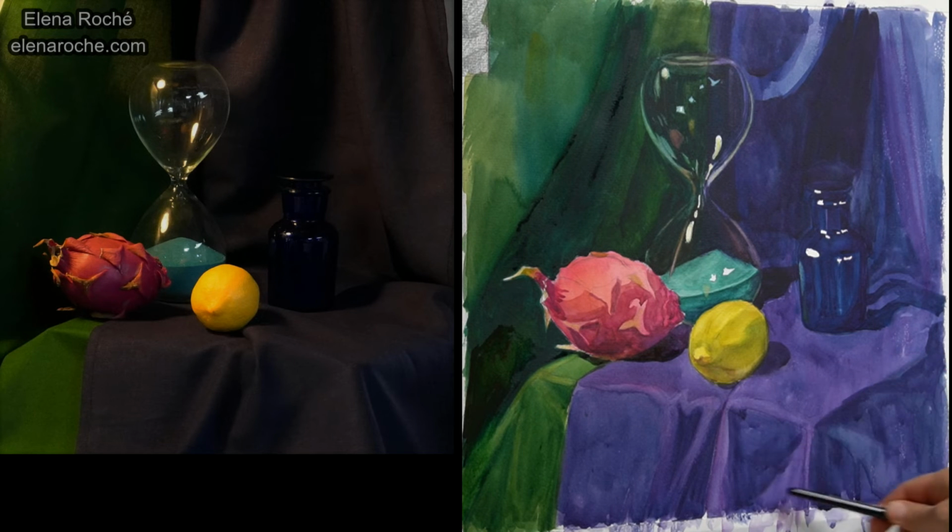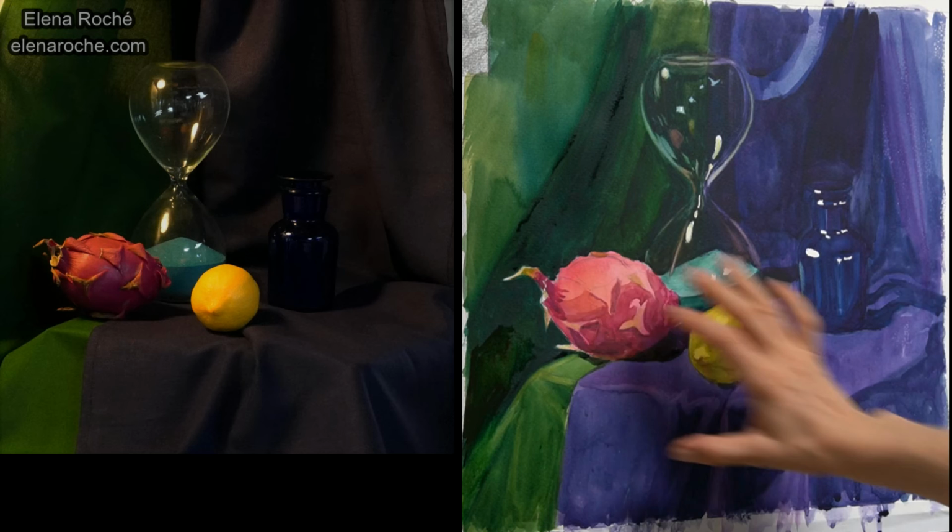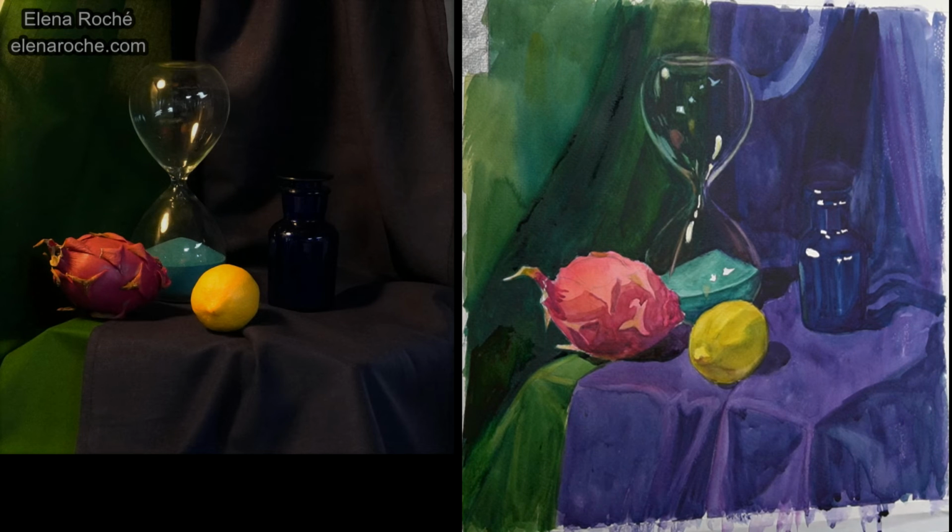They would also want to be here in the fabric, but the fabric, while it's closest to us, is dark. We want the viewer's eyes to go past this and concentrate more on the beauty of the fruit, glass objects, and the fact how they stand out against the darkness of the deep colors in the background.